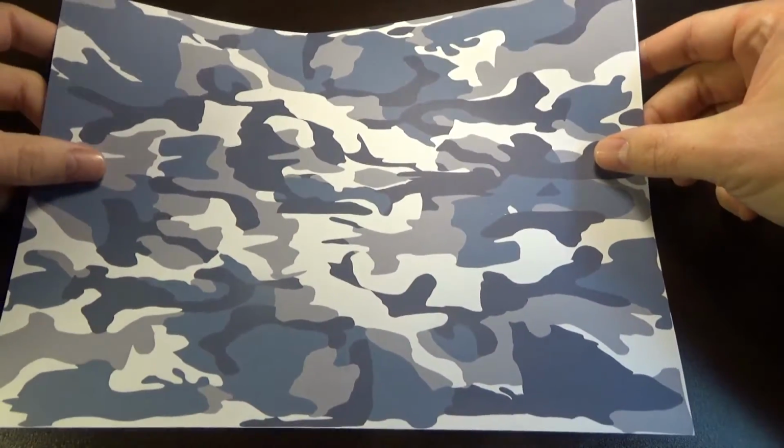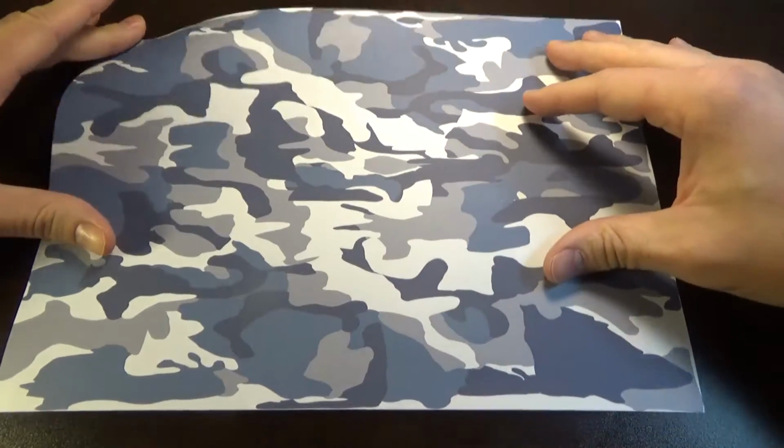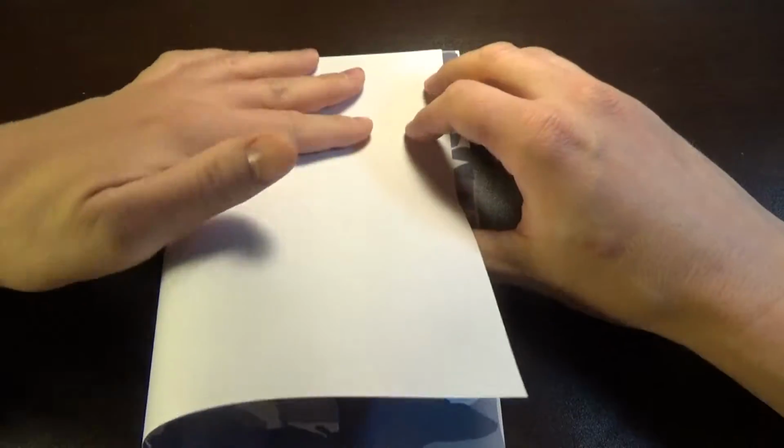So what you want to do is just this A4. I just found a camouflage design I liked and printed it out. That's it. That's all I do. That's how I get these camouflage pieces of paper. Not hard. So just fold it in half.